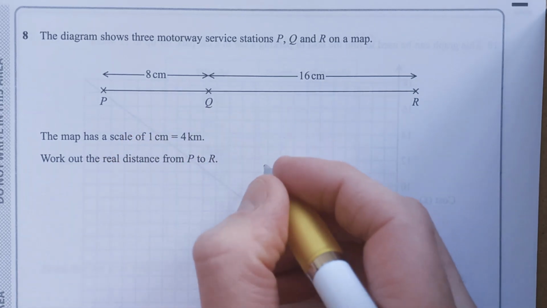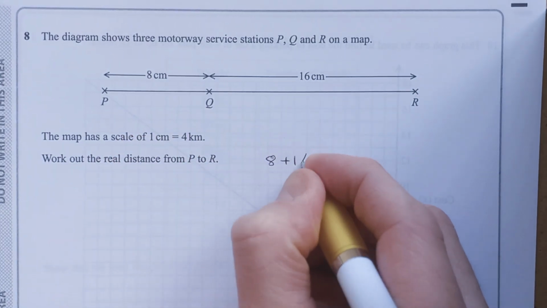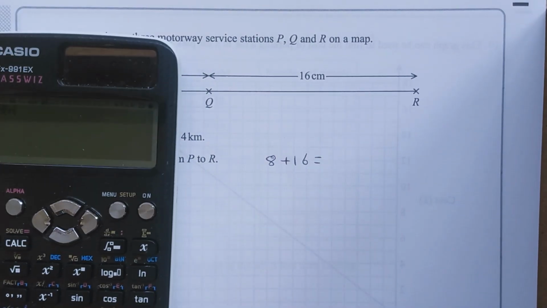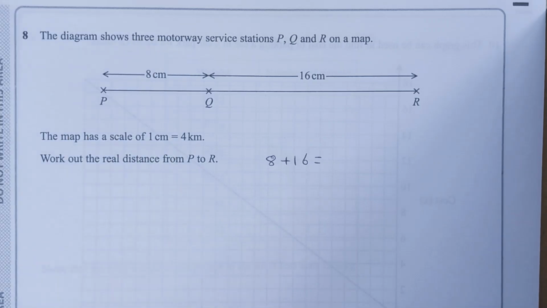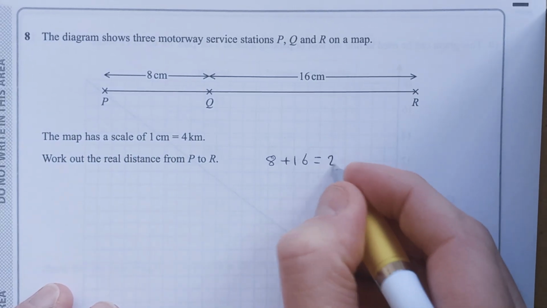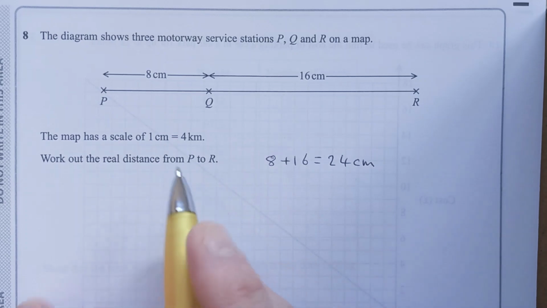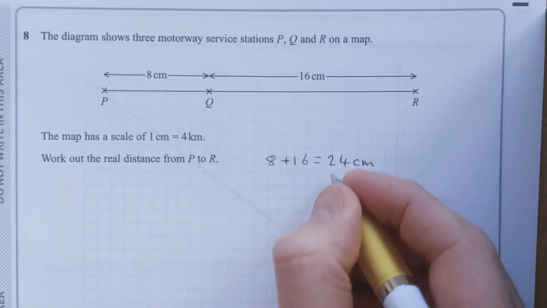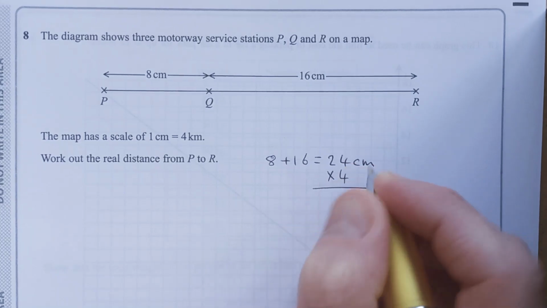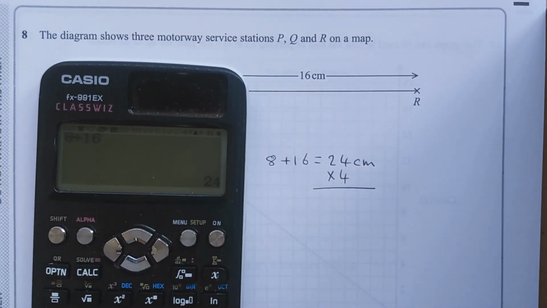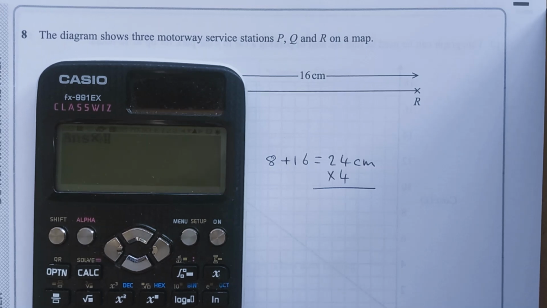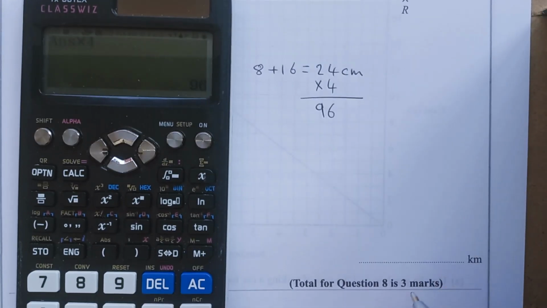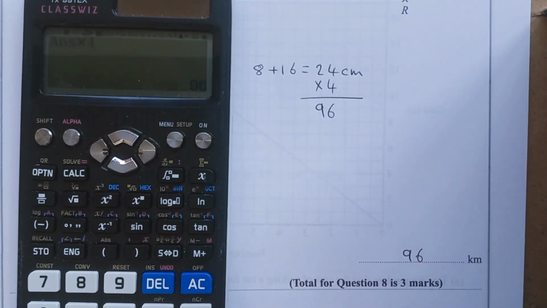Well, first of all, we're going to add our 8 plus 16 together, which gives us 24. Now that's in centimetres. Now we're told that 1 centimetre equals 4 kilometres. So if we want to get that in kilometres, we need to multiply it by 4. So I've still got the 24 in here from before, times 4, 96, which we can put on our answer line down here.